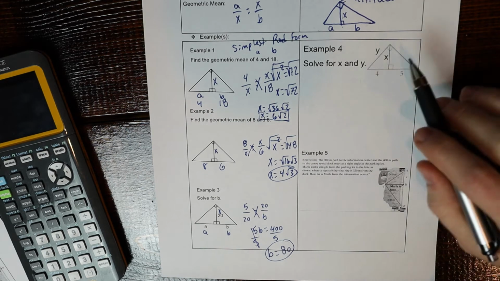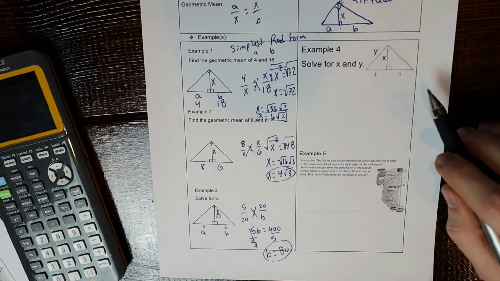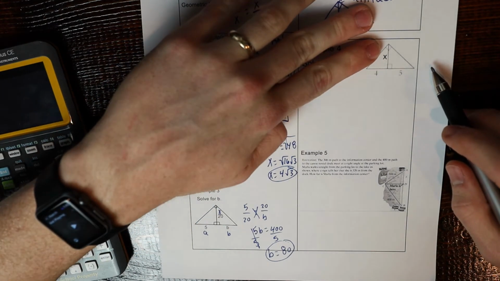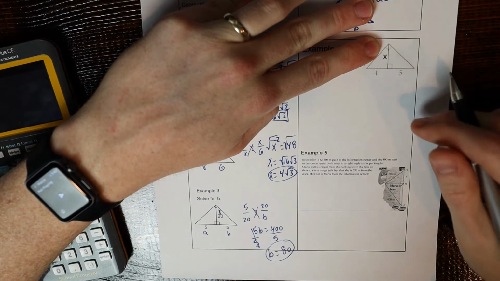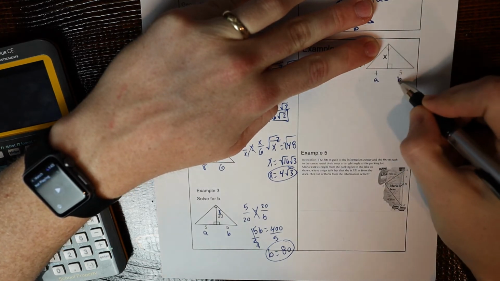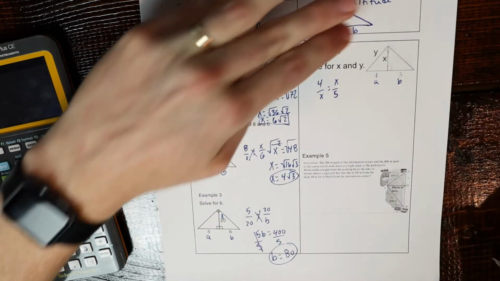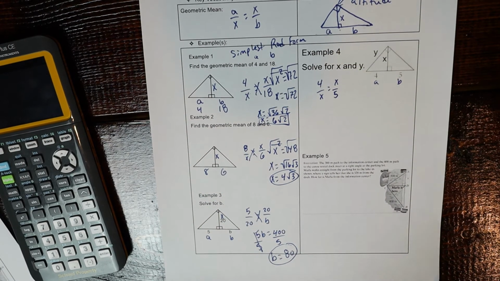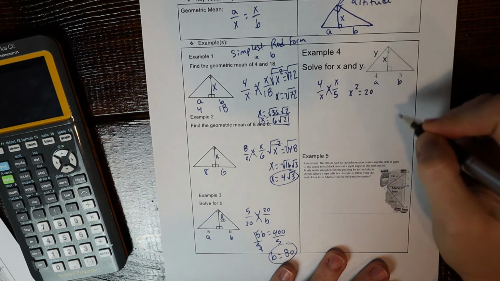Example 4, this is where we're going to change it up a little bit. You'll notice that we can still solve for x, and we can do that the exact same way that we have been working on. I like to just ignore y. And then for x, we're going to repeat the same process that we've been doing. So now we're going to cross multiply, and we'll get x squared is equal to 20.